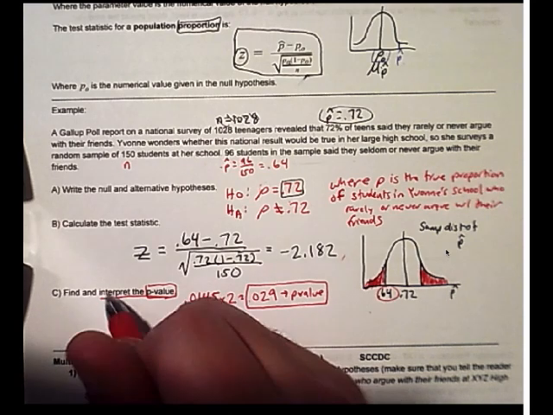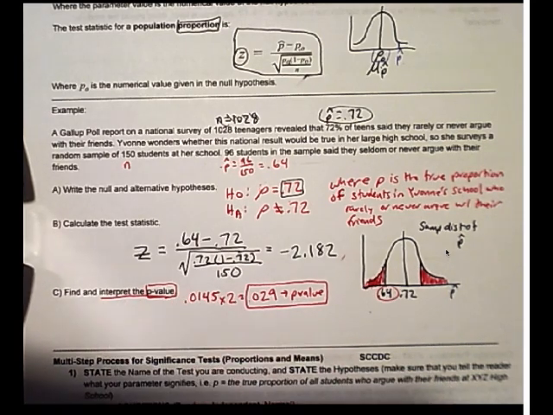So it also tells me that, so we found it, but we have to interpret it.